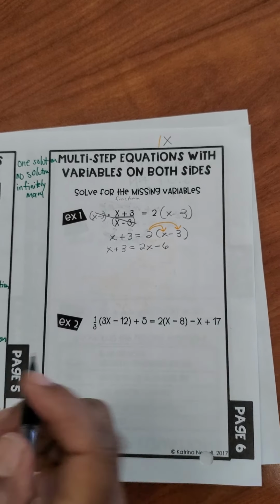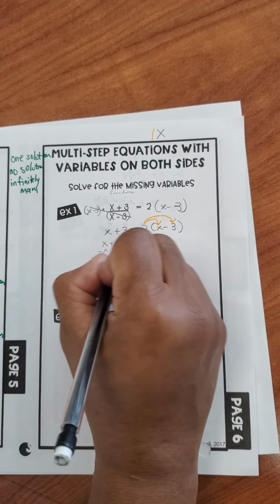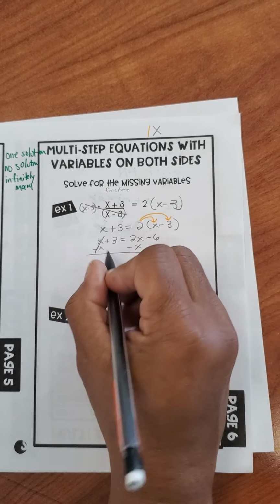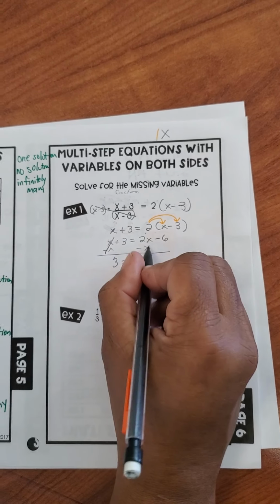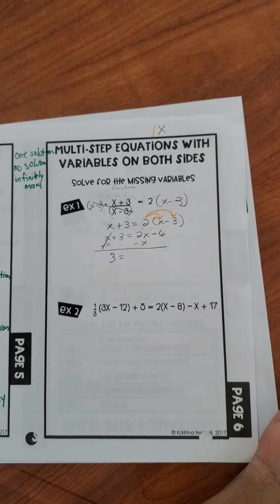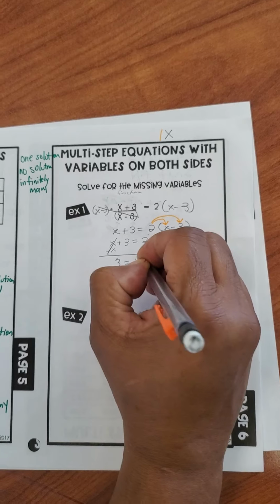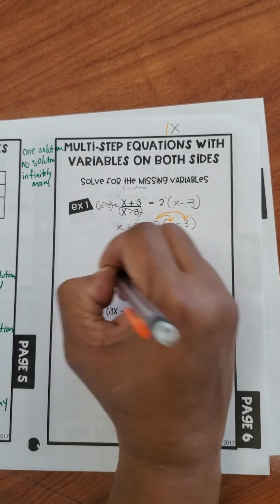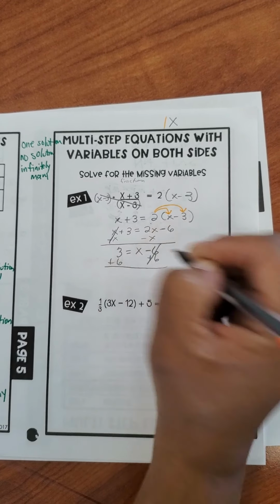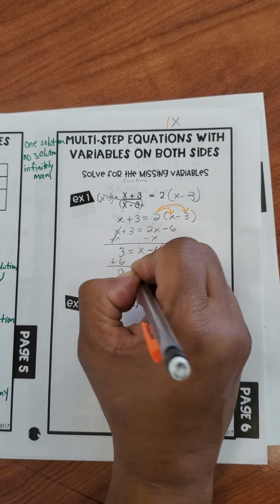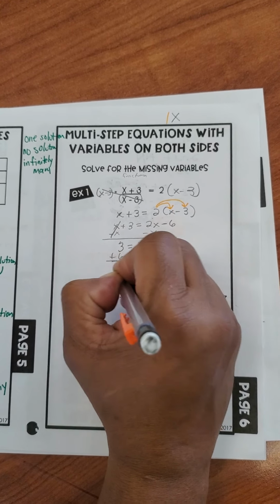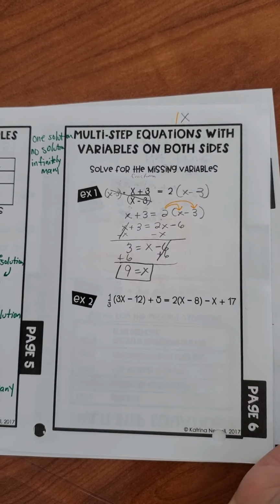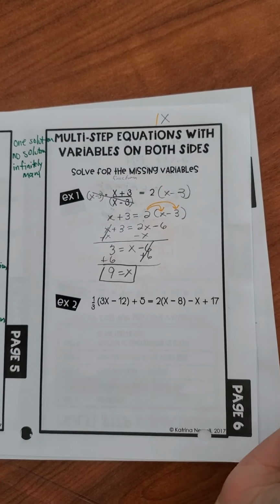Always remember that. So I'm going to subtract 1x from both sides. 3 is equal to, signs are different, subtract, take the sign of the larger number. I'm left with x minus 6. Now I'm going to add 6 to both sides, moving that constant. 9 is equal to x. We are done here. Like I said, it's a little involved.